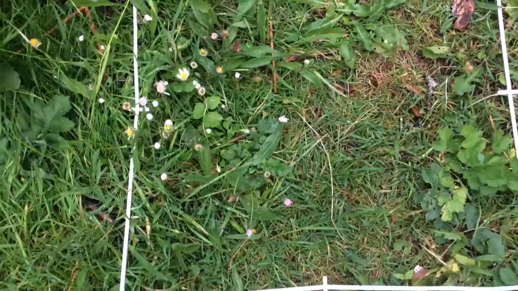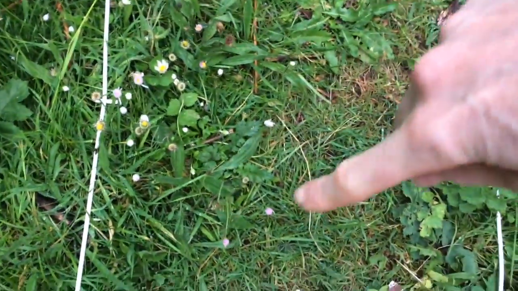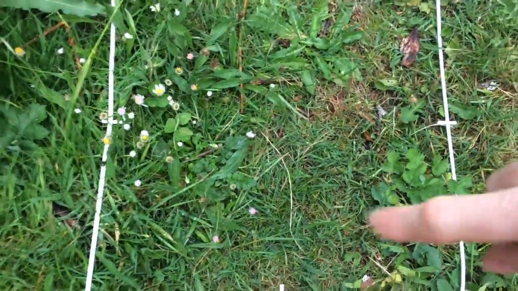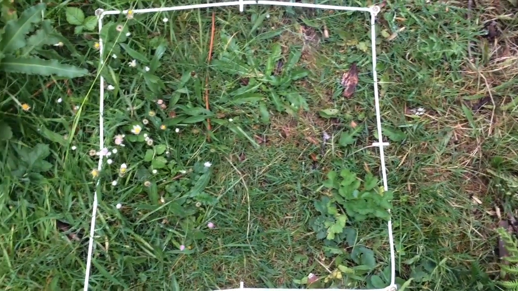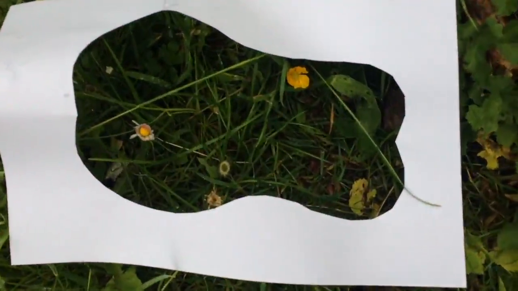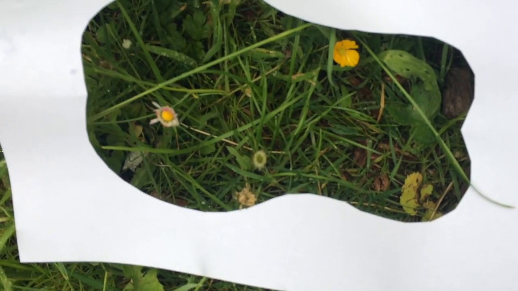So I'm going to do daisies, and I could count what proportion of my square here was full of daisies. So I say probably about a quarter of that square is full of daisies. Or I could do it with my footprint, and I could see that I've got 2 daisies inside my footprint. Now you need to estimate how big your lawn is. You could measure it and work out how many of your sample size squares would fit inside your lawn, or you could just estimate by looking at the size of your sample size, looking at the size of your lawn, and estimating how many of those would fit inside your lawn.